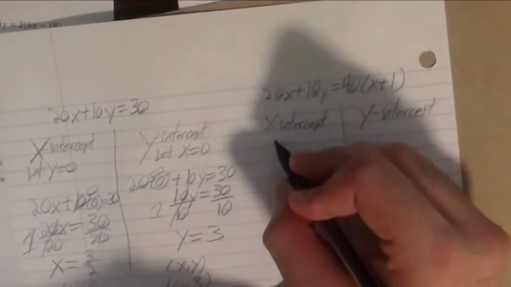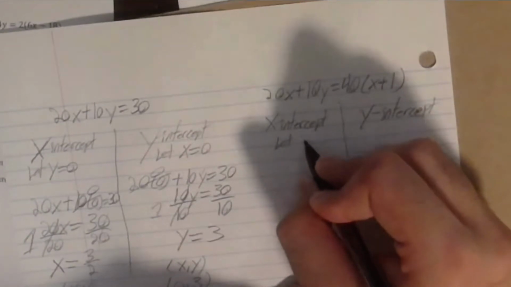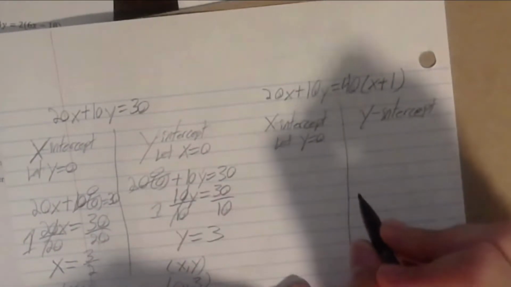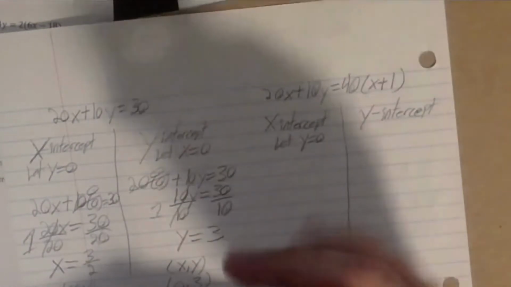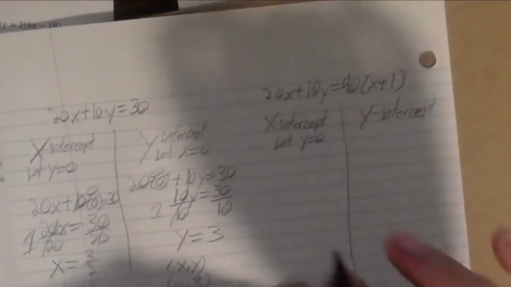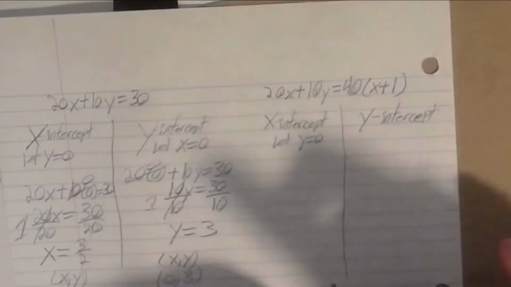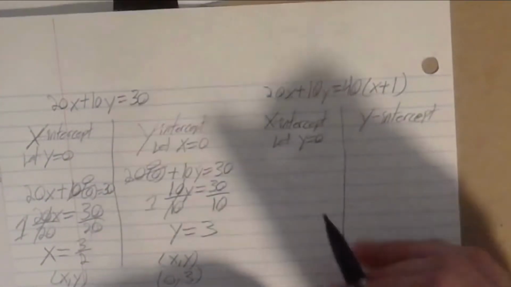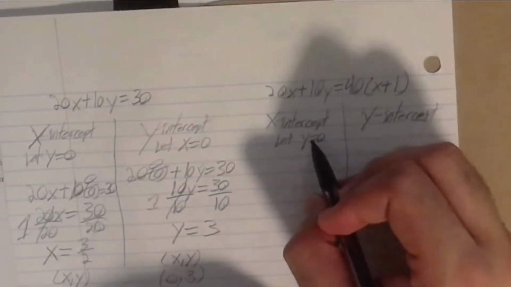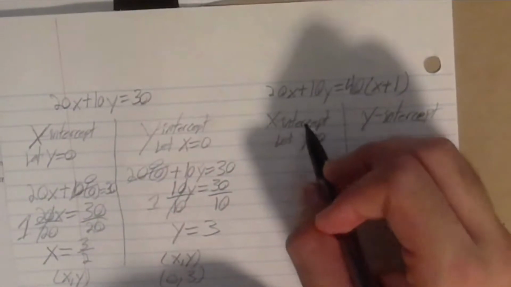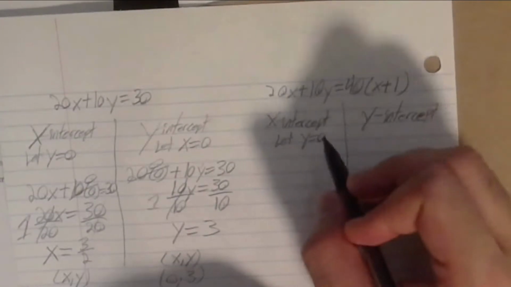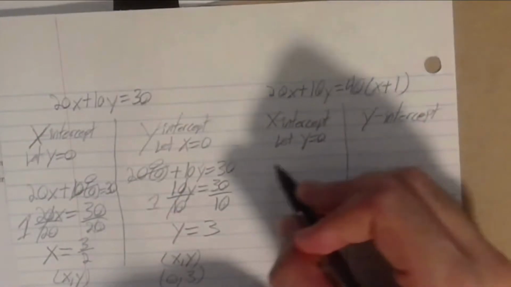Okay, how do we find the x-intercept? We have to let y equal to 0, just like how we did the other problems. Same exact ideas. You have to understand why; I'll explain why we're doing this at the end of these problems. But I hope you're following along. When we want to find the x-intercept, we have to let y equal to 0. So every time, whenever we see a y, we replace it with a 0.